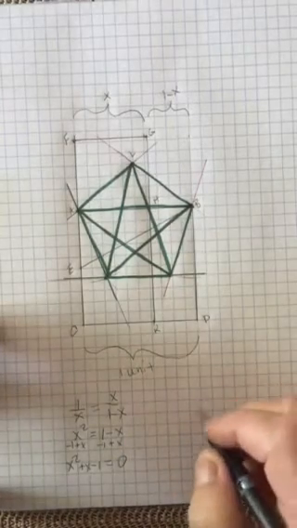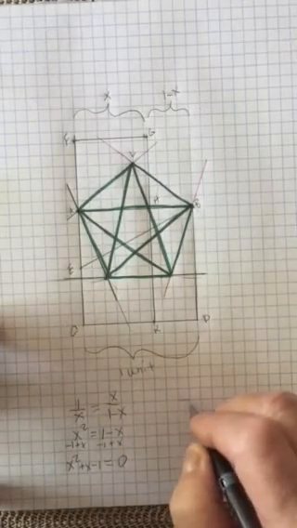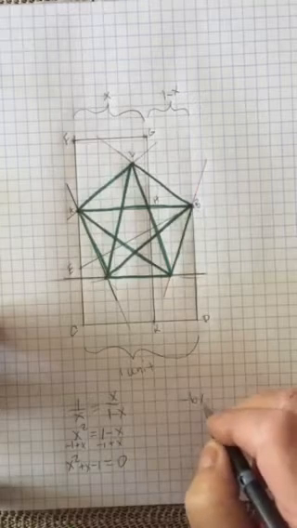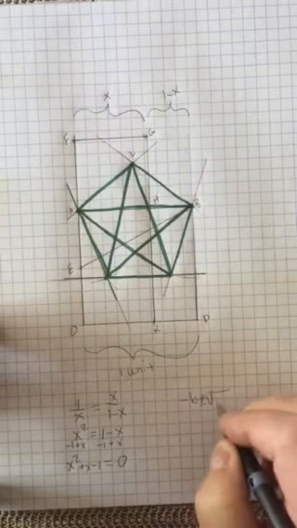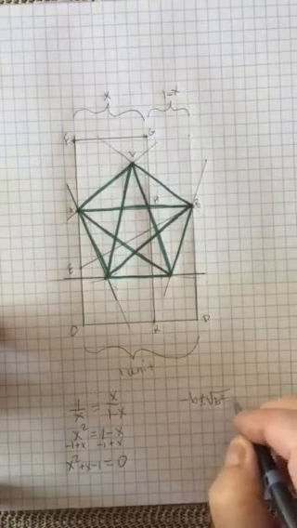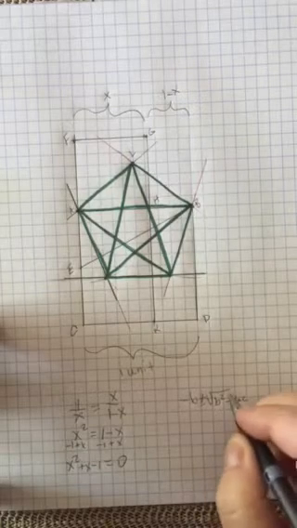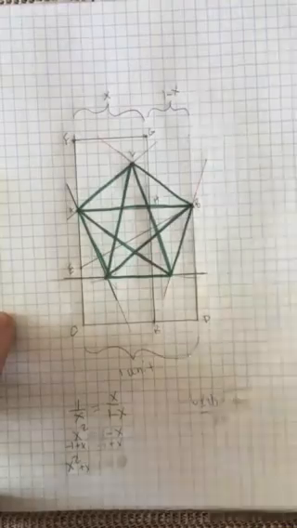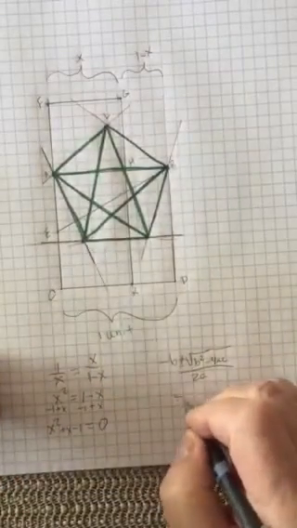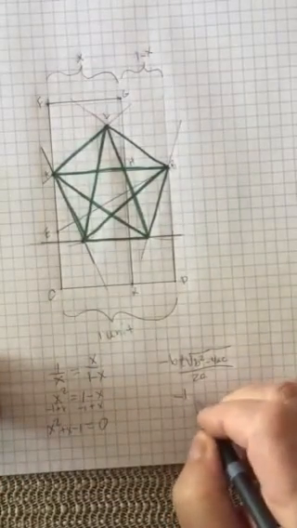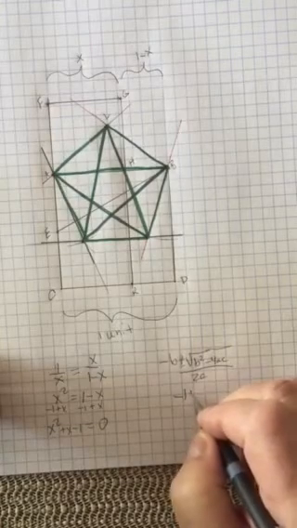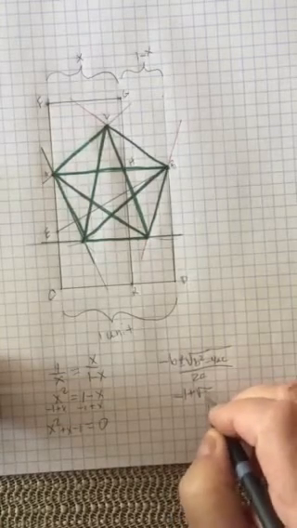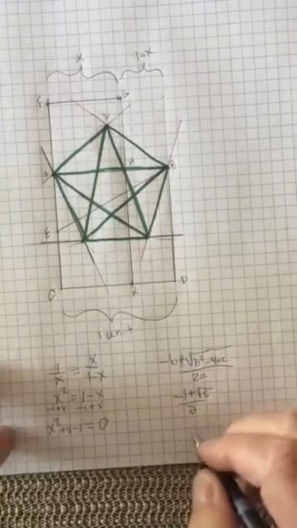And if you use the quadratic formula, you wind up with minus 1 plus the square root of 5, over 2.